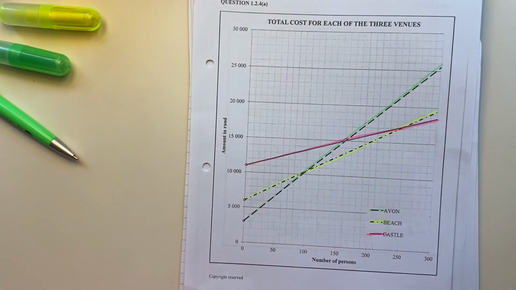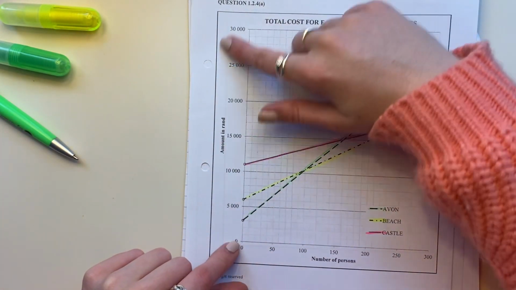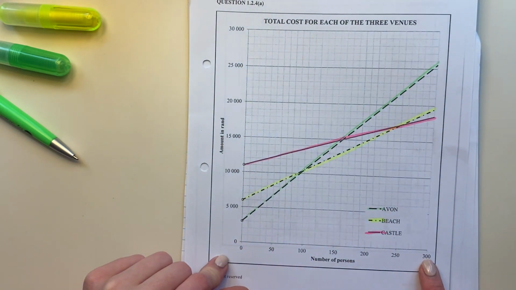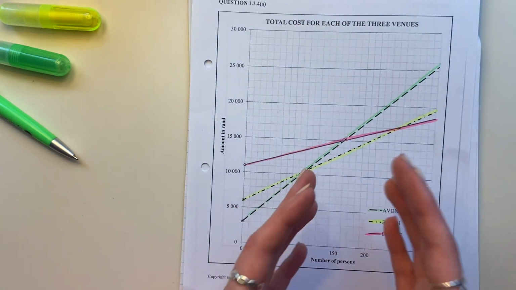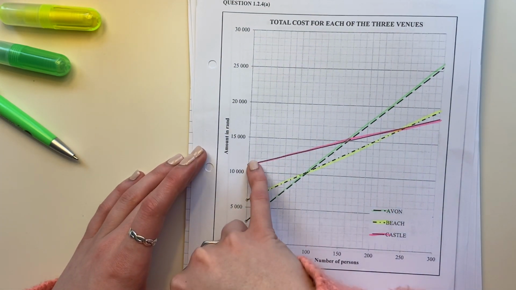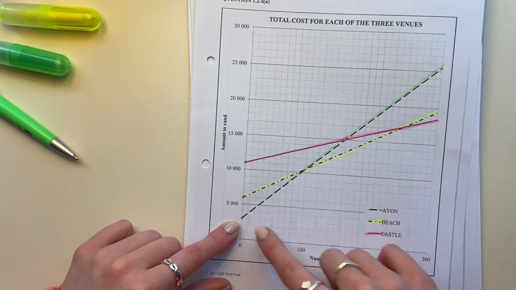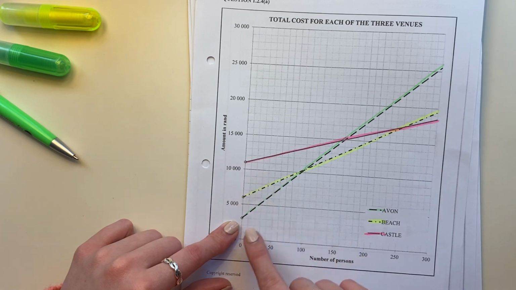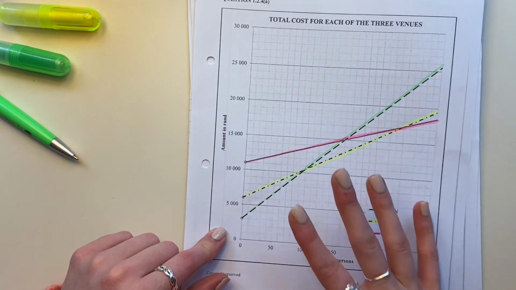Okay, right. So now we have that, right? Let's just make sure we understand. Here's the amount in Rand. So this is the cost, and this is the number of people. Obviously, as the number of people increases, so does the cost, because with each person you have an additional cost, okay? You could be saying, well, why do they start at these places? Well, remember, there's a fixed cost that you have to pay for each of these venues, even when no people are coming, right? And that's basically saying when there's no people, you have to pay this fixed cost. So that's what we're looking at.